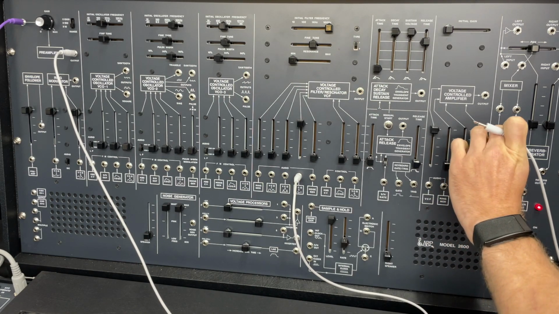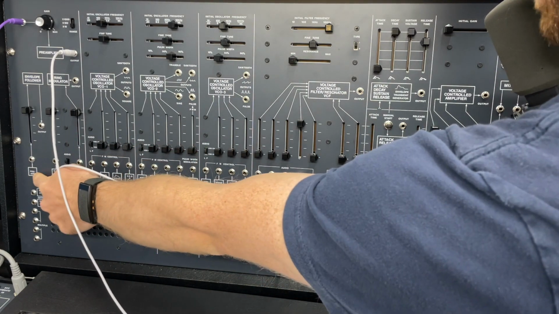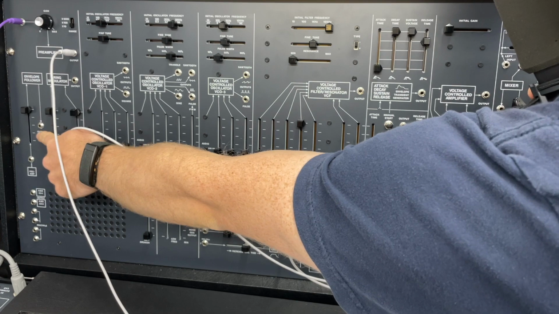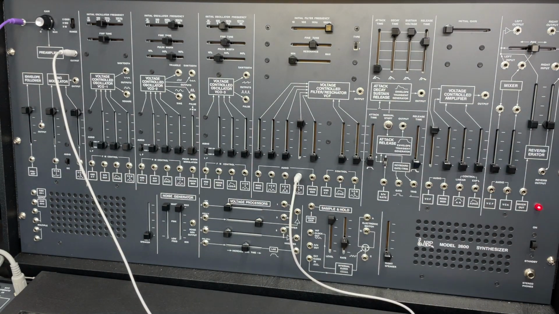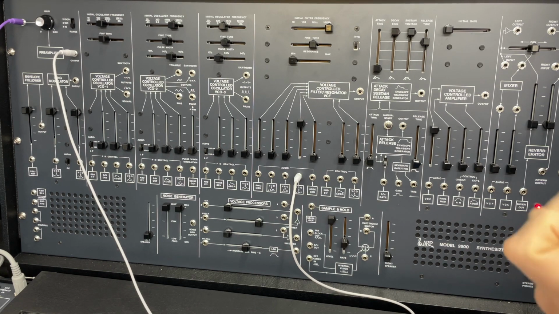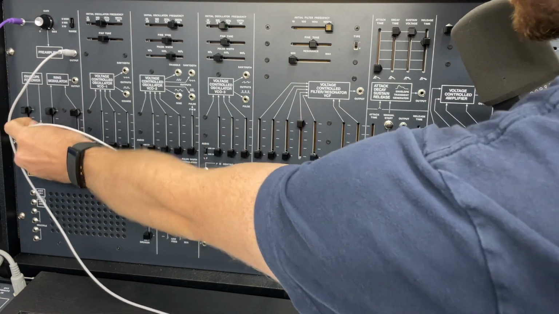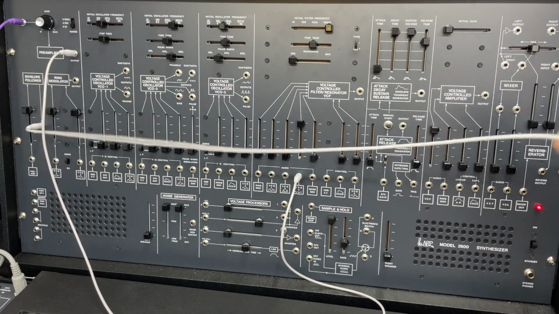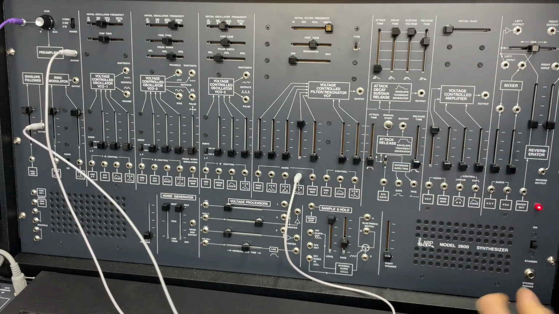First step is the preamp is hardwired to an envelope follower. That's sort of self-explanatory. Louder sounds make higher voltage, and so it's converting audio into control voltage, which we can then use to our advantage.